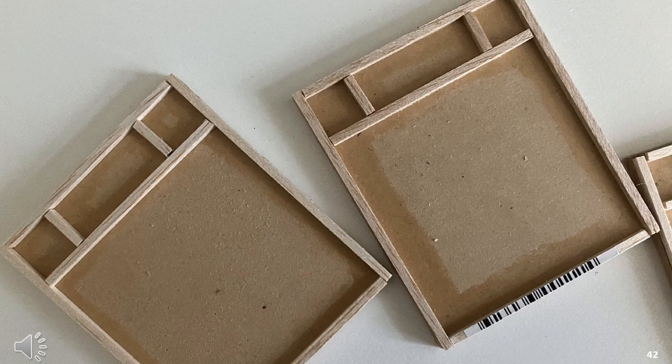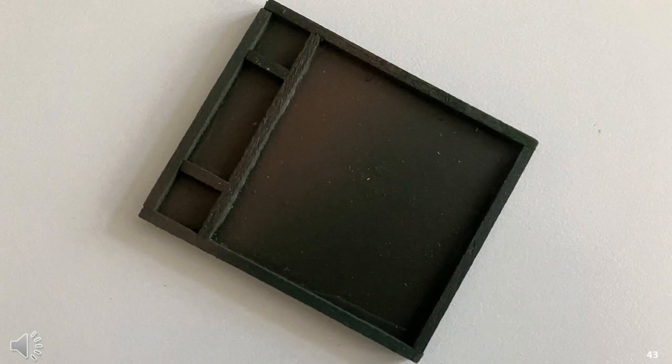Other players may disagree. If you really sit down and spend a lot of time carefully measuring things, you'll get everything exactly the way you want it, so you won't get gaps, etc. But these trays work, and they work quite adequately. The next step is to paint them.